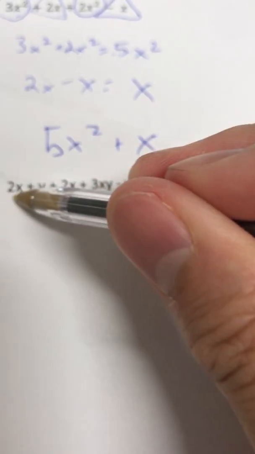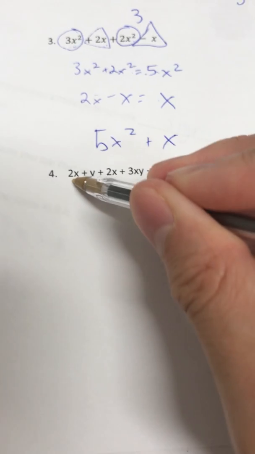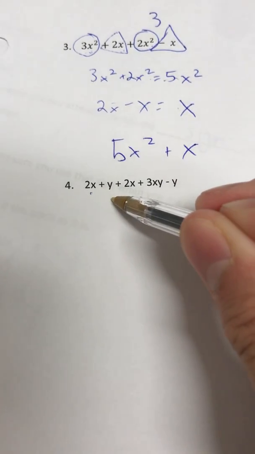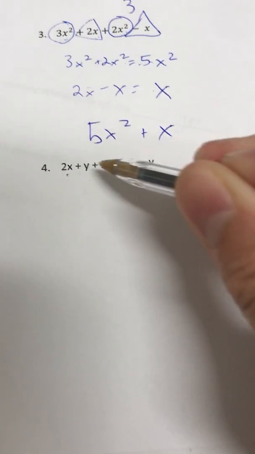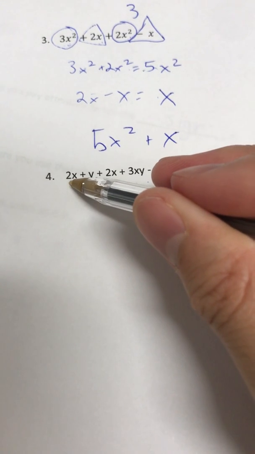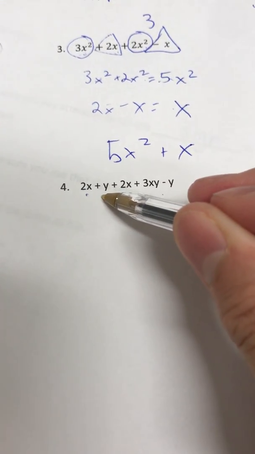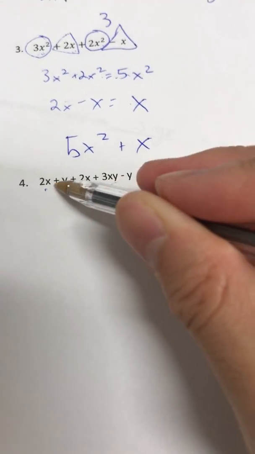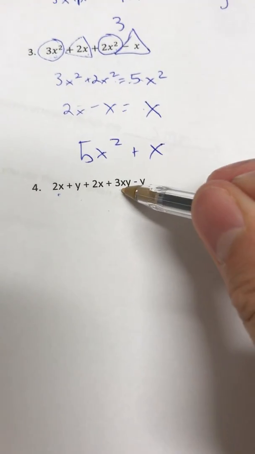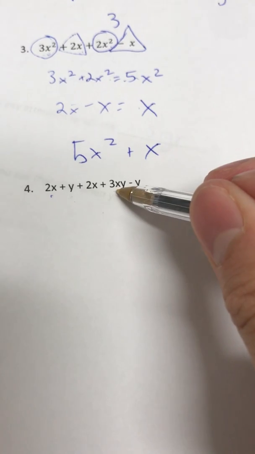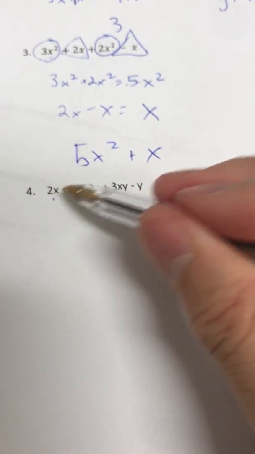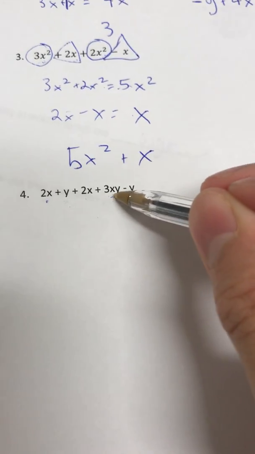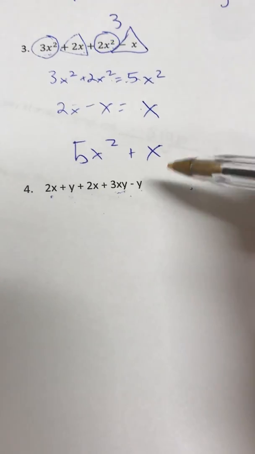Number 4, we have x's. Ooh, got kind of blurry there. We got y's, and we got xy's. X's are their own category. Y is its own category. And xy is its own category. You can't combine any of the x's with xy. You can't combine any of the y's with xy. You can only combine x with x, y with y, and xy with xy if there was another xy.